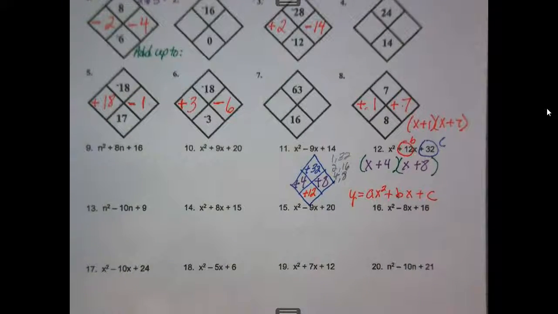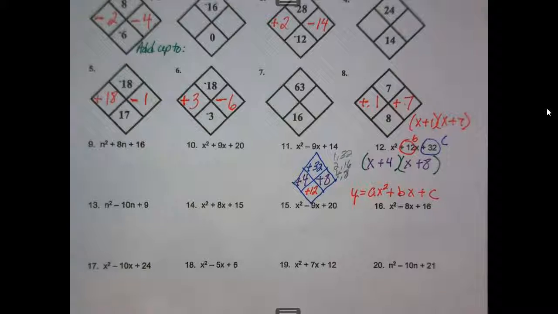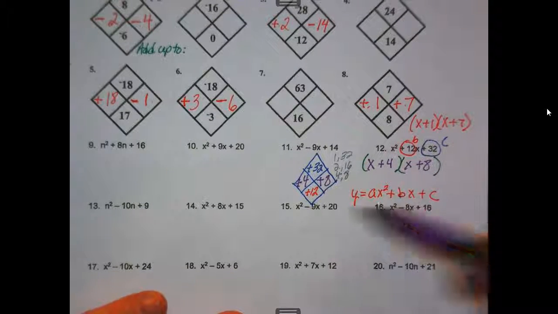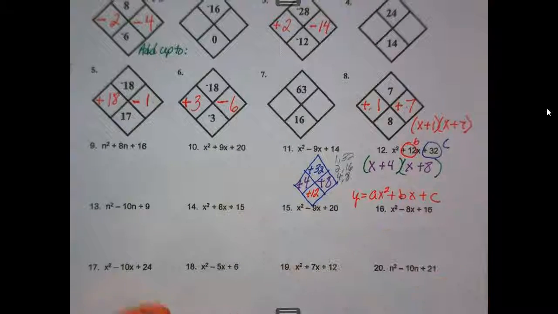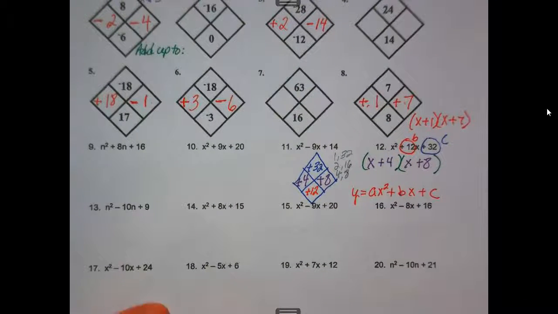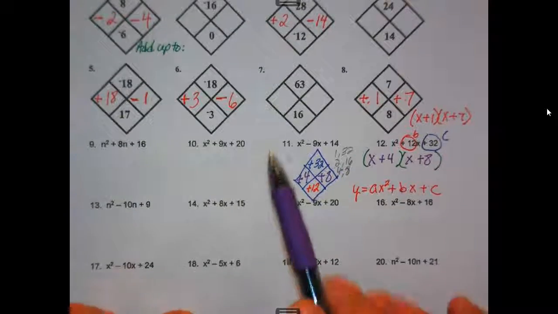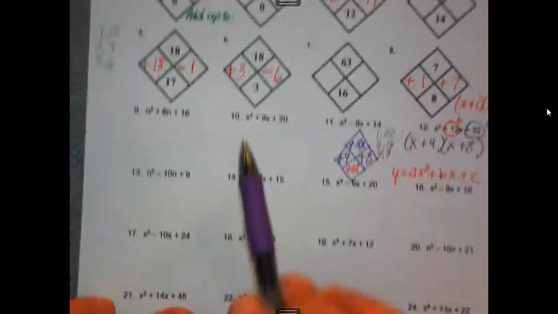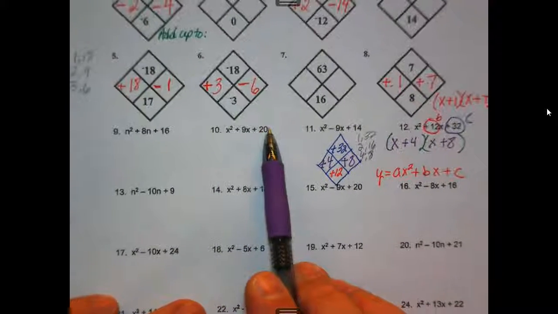So that's how you factor a quadratic when our coefficient is 1, when a is 1. Notice there's no coefficient in any of these x squared terms. Now, you can do this on every single problem, but it might take you a while. By the end of all of this practice work, you should be able to do some of this in your head.